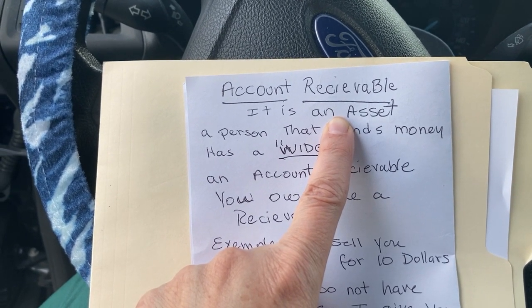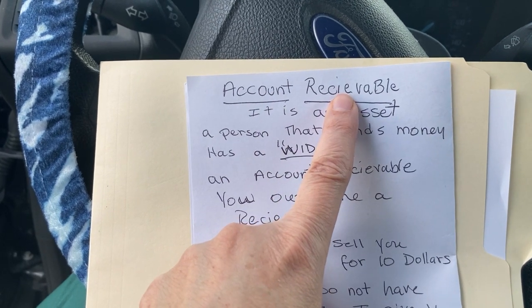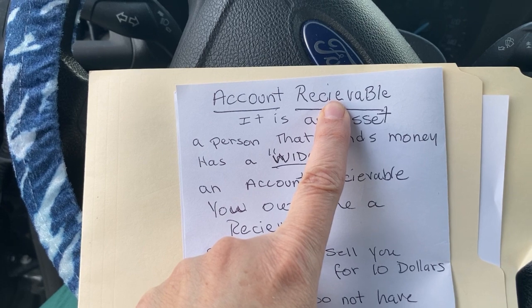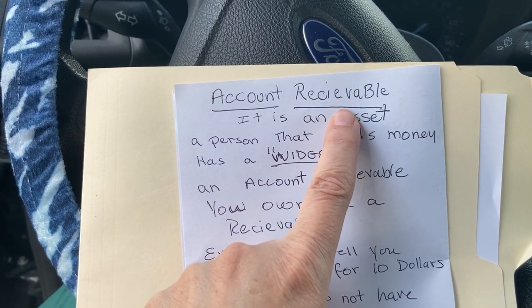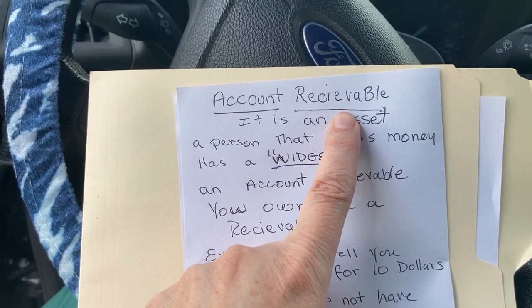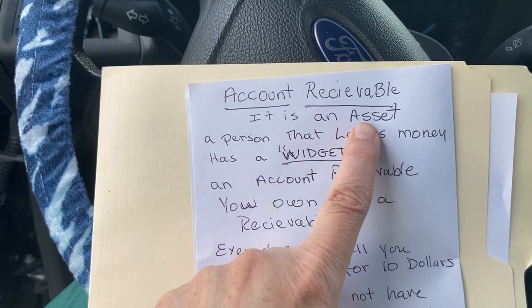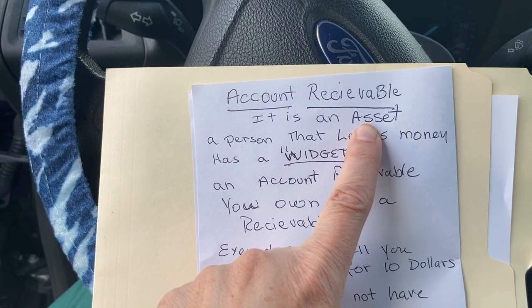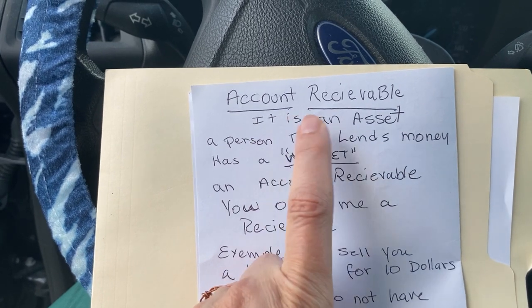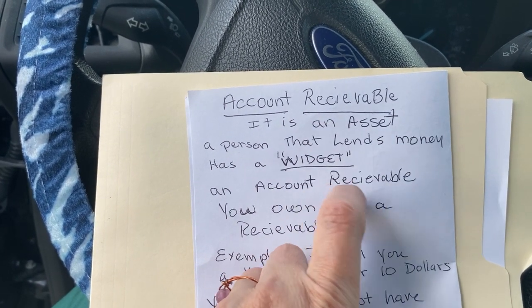So you have an account receivable, okay? If you Google what an account receivable is, it's an asset, right? It is an asset. But they make you think that you are the debtor and they are the lenders, the creditor, which we know is the other way around.